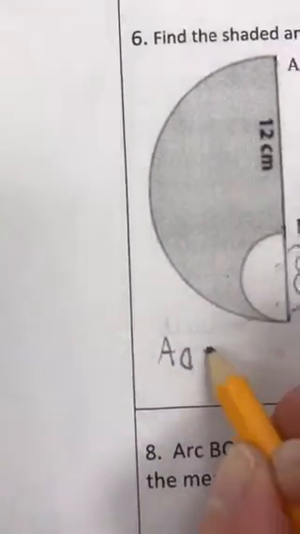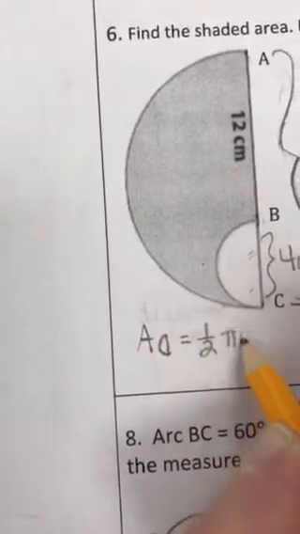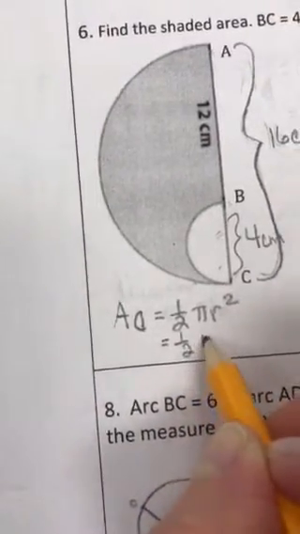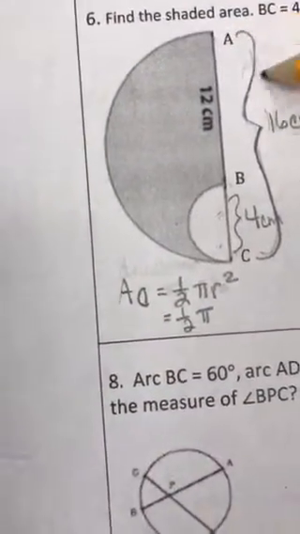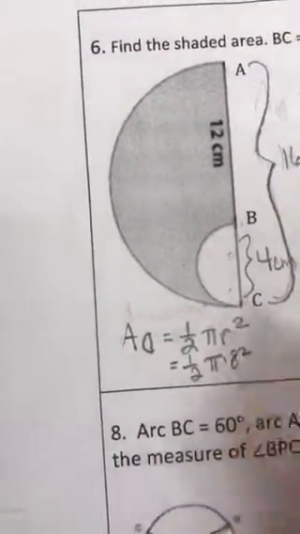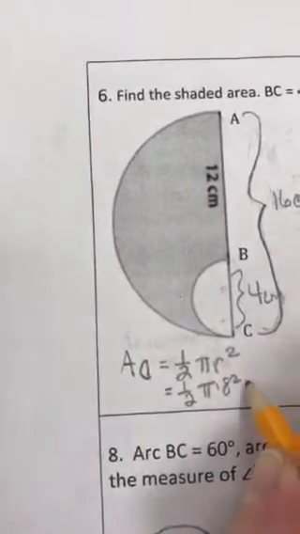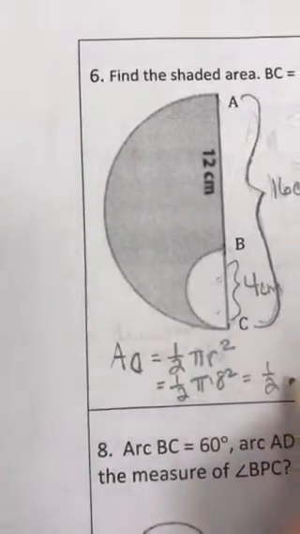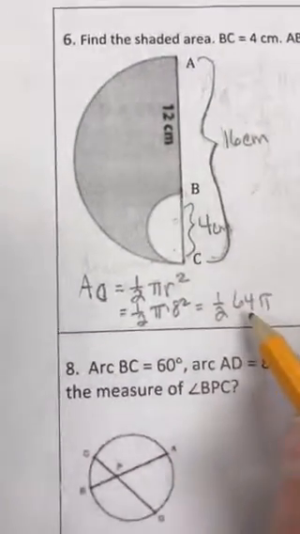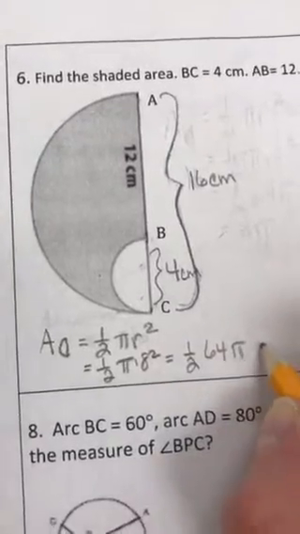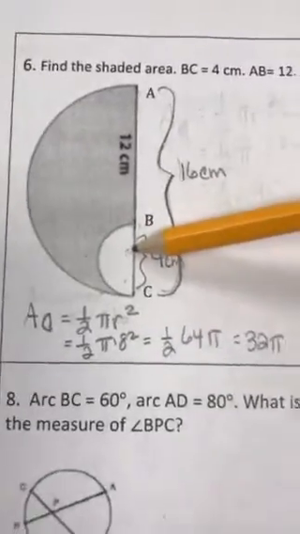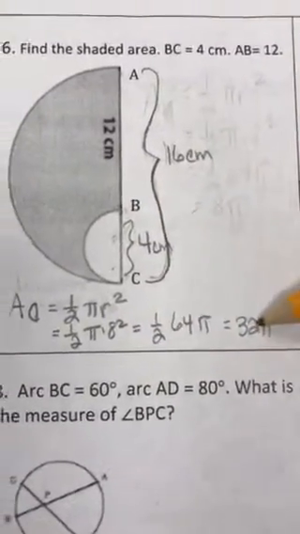All right, so the area of a semicircle is 1/2 pi r squared. So 1/2 pi times the radius, well, if the diameter is 16, the radius is going to be half that, so that's 8 squared. All right, and that equals 1/2, 8 squared is 64, times pi. Half of 64 is 32 pi. I'm going to leave it in terms of pi until I figure out this one, because it's easier to subtract this out when they're both in terms of pi.